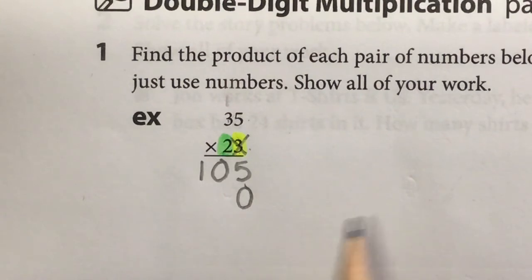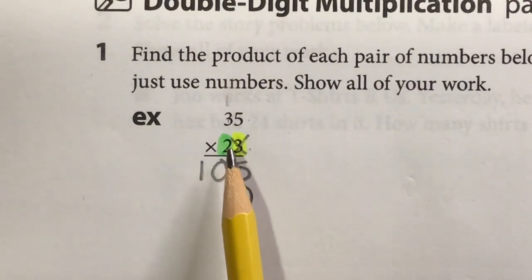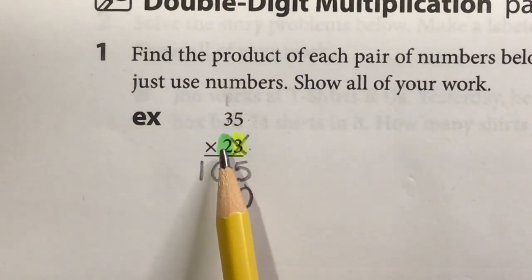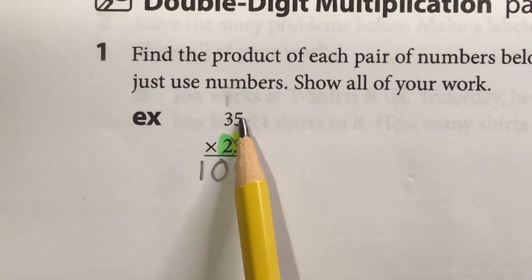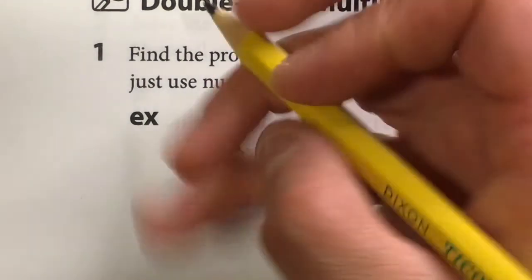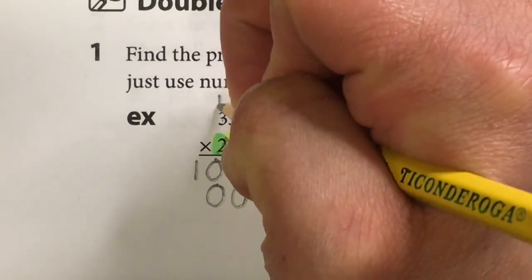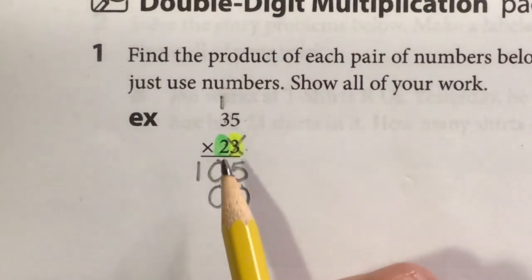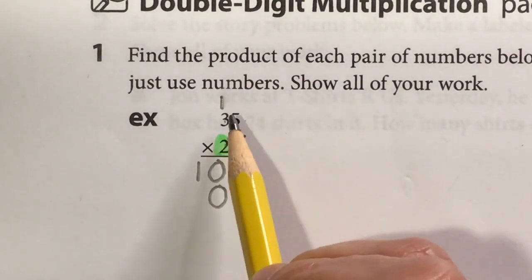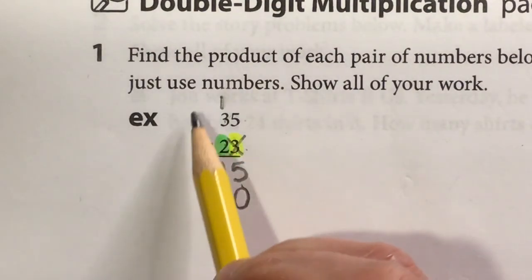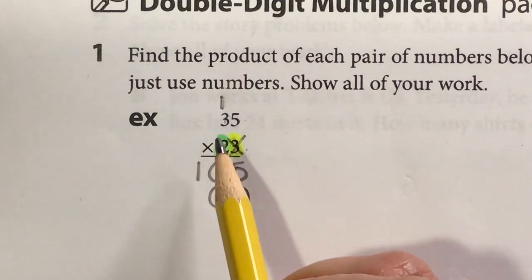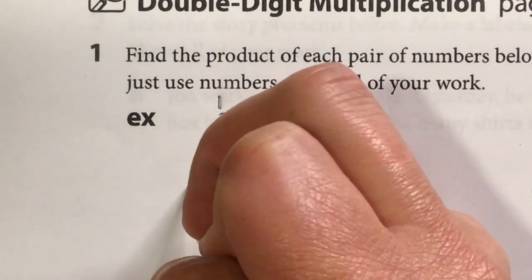Once I have that 0 as a placeholder, I am ready to focus on the green part, or the 2, the tens place. So I'm going to start with 2 times 5 is 10. So 10, I'm going to put the 0 and I'm going to regroup the 1 just like I do in addition. And then I'm going to multiply 2 times 3 is 6 plus that 1. 6 plus 1 is 7.